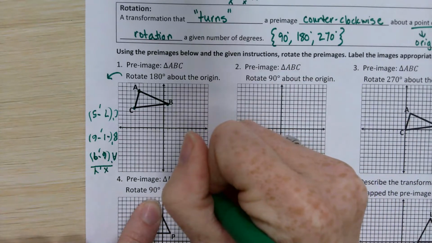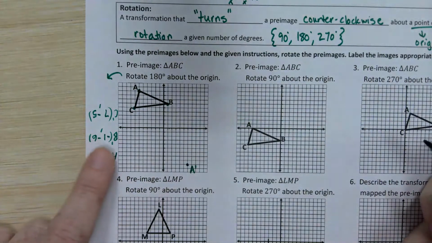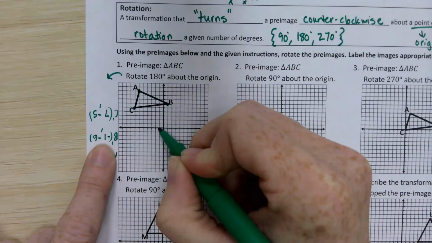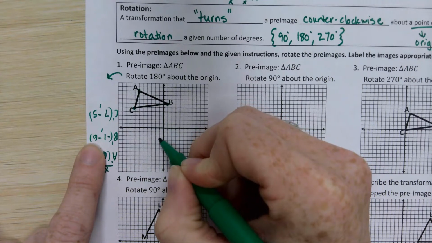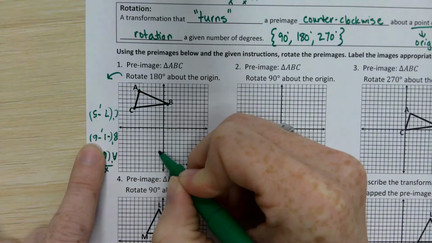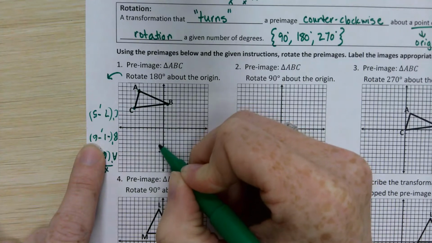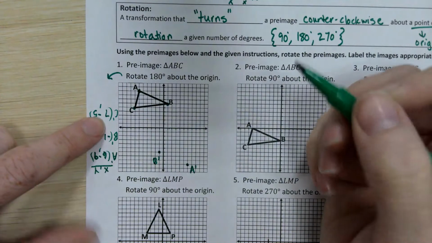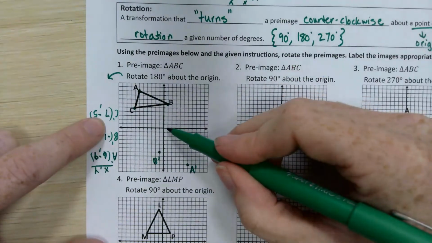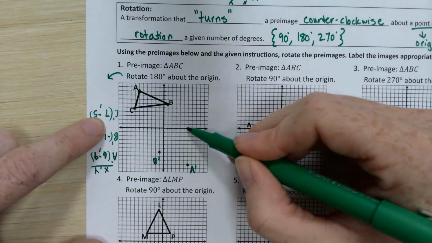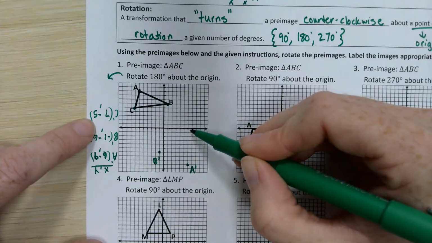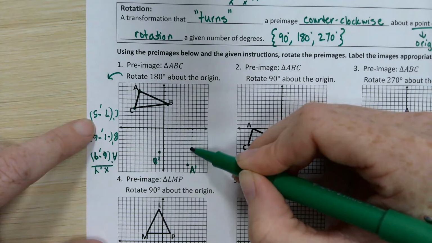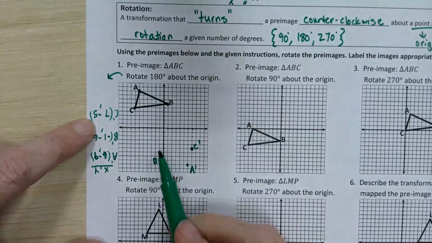Hopefully I counted that right. For B, the x value is -1, so 1 to the left, and then the y value is -6, so 6 down. 1, 2, 3, 4, 5, 6. B prime. And then for C prime, my x value is +7. 1, 2, 3, 4, 5, 6, 7 to the right, and then y value of -5, so 1, 2, 3, 4, 5 down to place C prime.